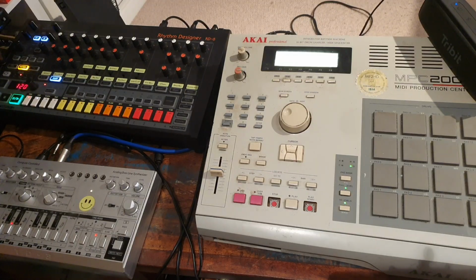Right, I've had a couple of requests for this, so here we go. MPC 2000 MIDI settings for drum machines and synths. MPC, well known as a sampler, but obviously it's great at doing MIDI as well, hence the name, MIDI Production Center.